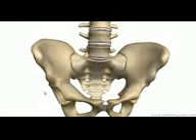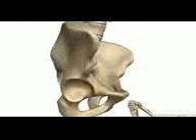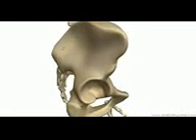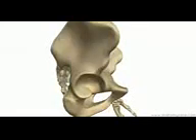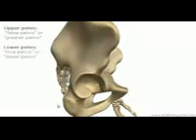So the pelvis is separated into two regions. You've got the upper region, the superior part of the pelvic bone, which is called the false pelvis, also called the greater pelvis. And you've got the lower part, the inferior part of the pelvis, which is called the true pelvis, or the lesser pelvis.